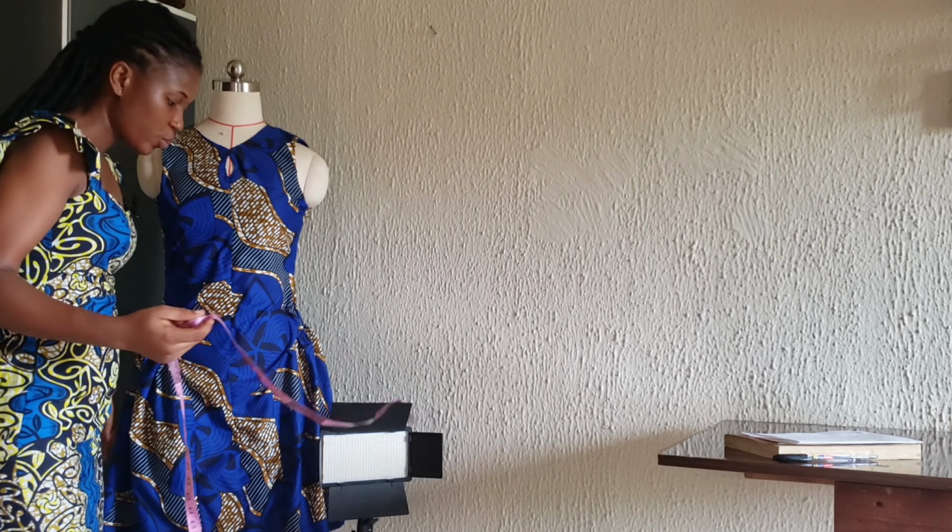Alright, so one thing about making a pleated maxi gown is that most times it's kind of tricky, because you don't know how many times to multiply to get the volume that you want.